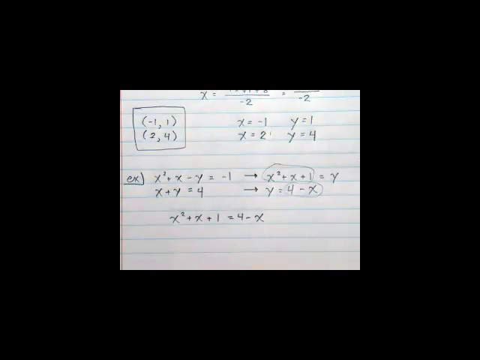Yes, Liz? Wait, so the x plus y equals 4 when you arrange that? Which one? This one? Yeah. Did you just move the x over? Uh-huh. I just subtracted x from each side. So does that make sense, Liz, how I did that? Just subtracted x?